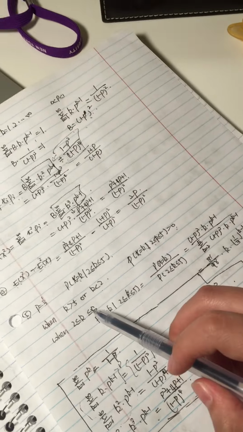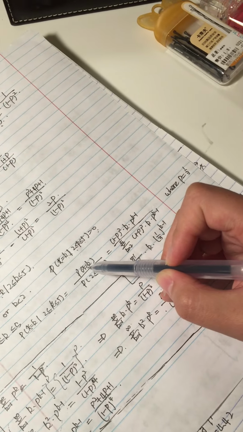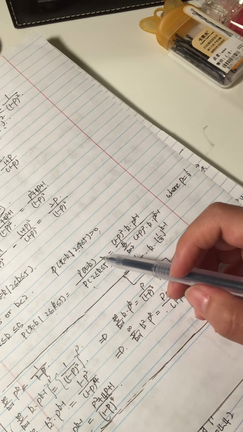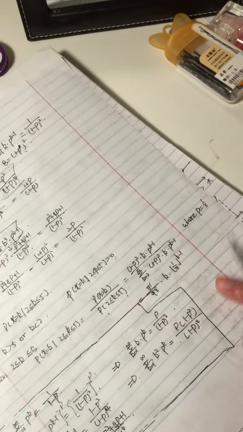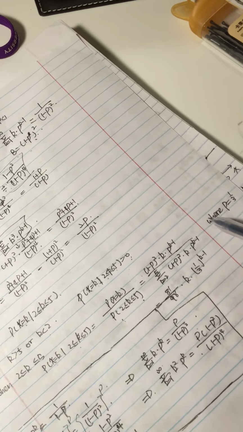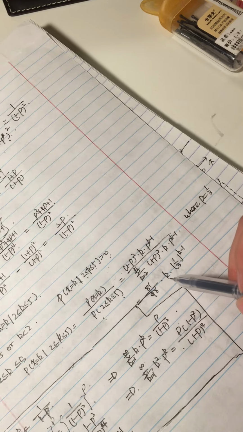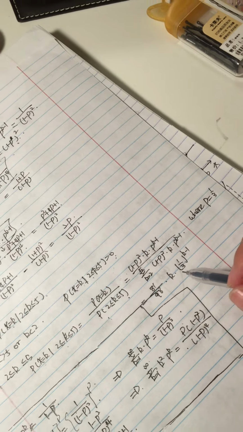And when k is between 2 and 5, the probability equals P(X equals k) over P(X between 2 and 5), and we put the function into this, where p equals 1 over 3, and the result is 81 over 98 times k times (1 over 3) to the k minus 1. And that's all.